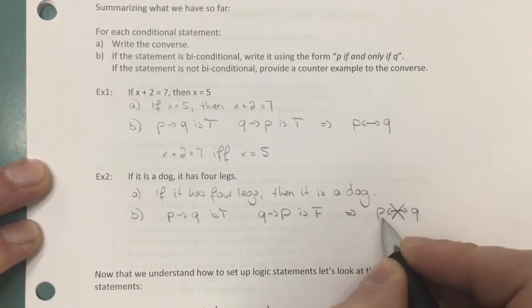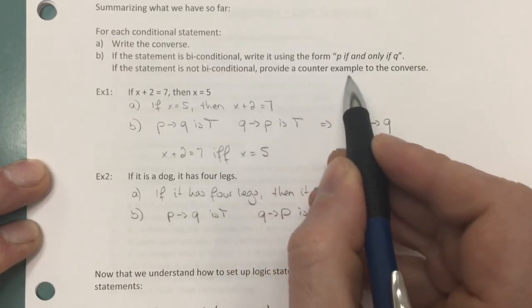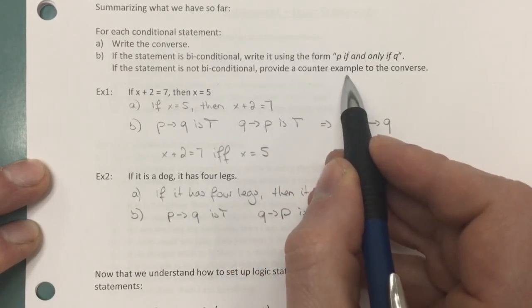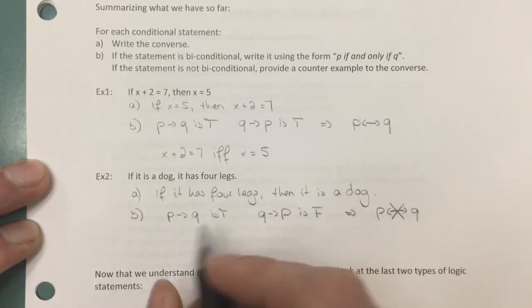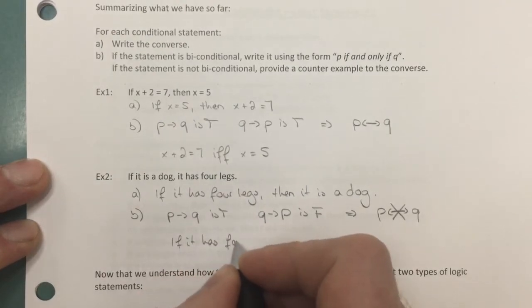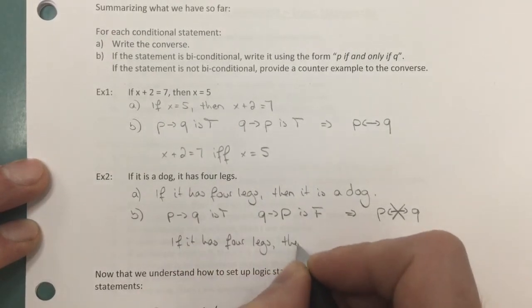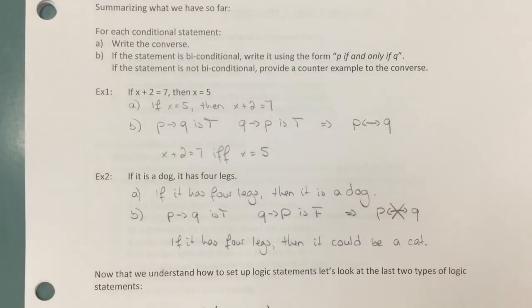This is only part of your answer. Your other part of the answer needs to provide a counterexample. And so here would be one of those choices that you would have. If it has 4 legs, then it could be a cat. And so that's how you deal with a biconditional statement.